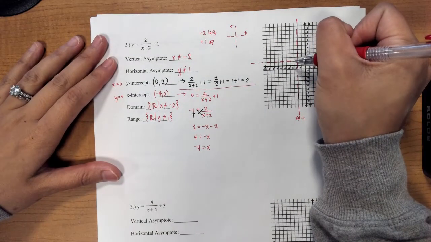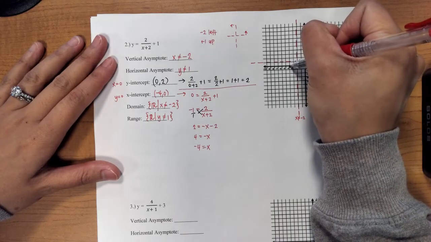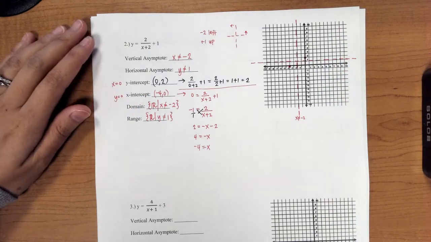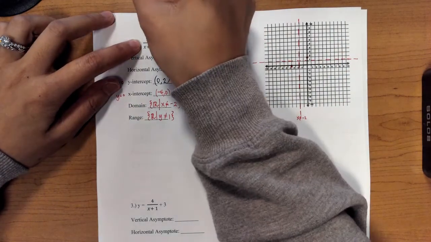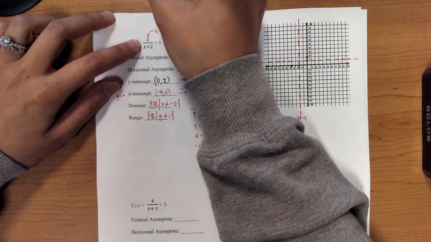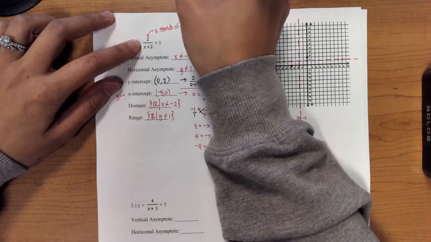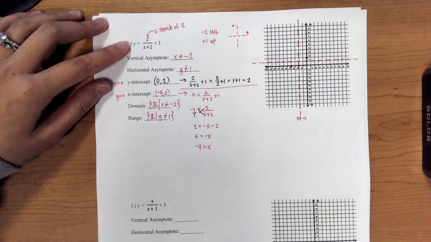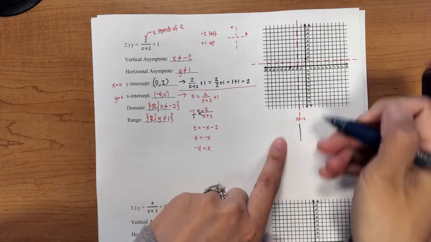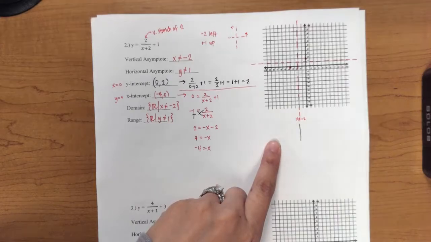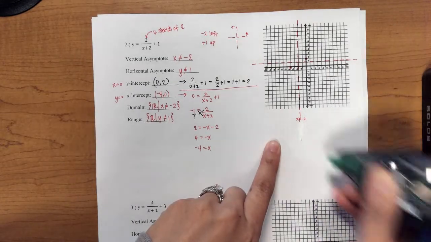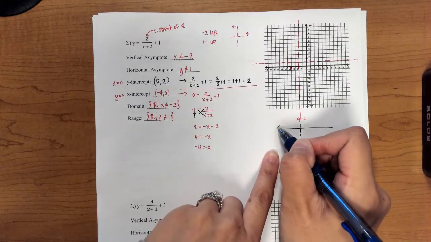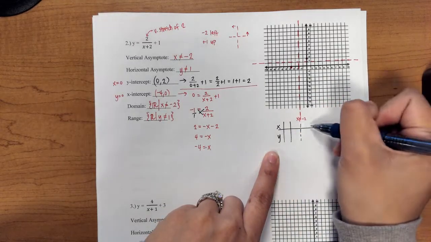Okay, so let's plot our points. -4, 0, 0, 2. This is my vertical stretch of 2. Okay. And let's plot some more points here. Oh, sorry, this should be my asymptote. Let's just continue that. So, dotted.